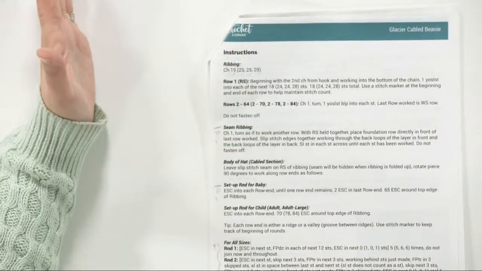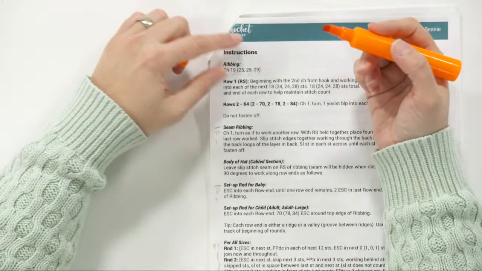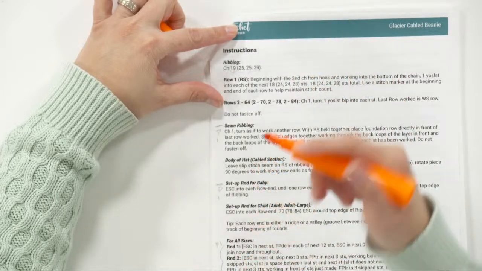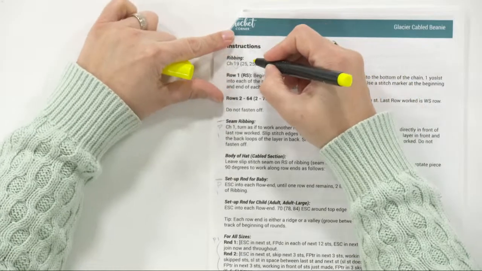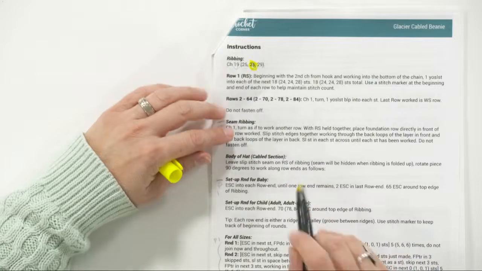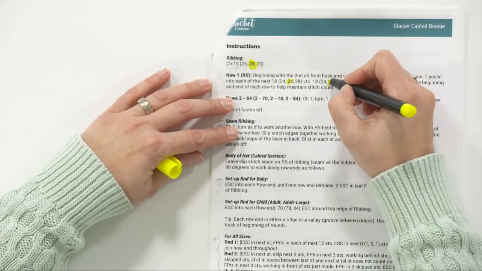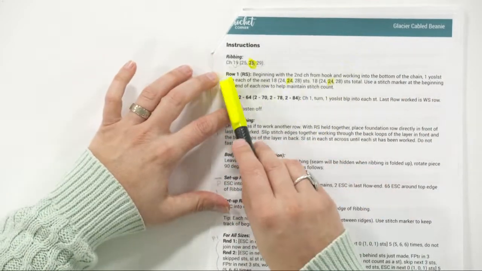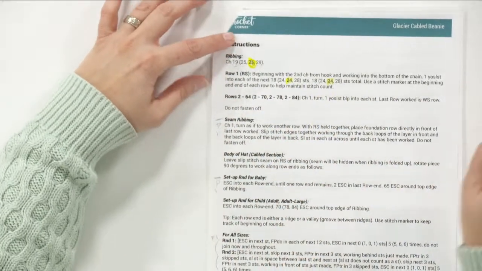What I like to recommend to people, especially if they're newer to reading patterns, is let's say you're making the adult size. You go through your entire pattern. If you print it out, you can highlight, I'm going to do this in yellow here. You can highlight your size so you know that it pertains to you. Just looking through all the parentheses, there's my size, there's my size. That way you're focusing only on the numbers that pertain to you.